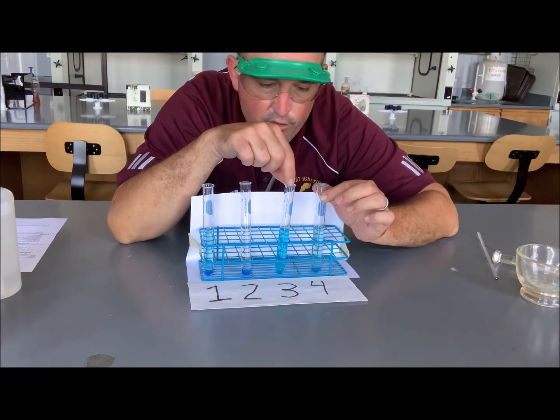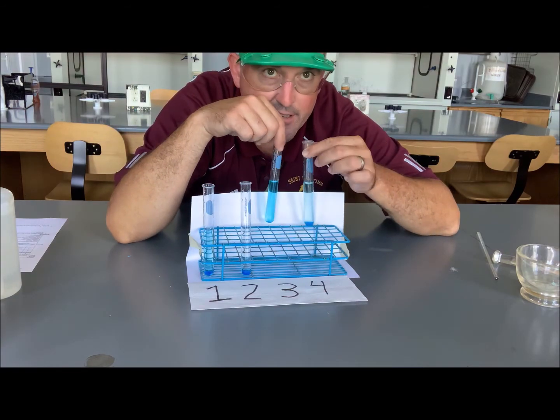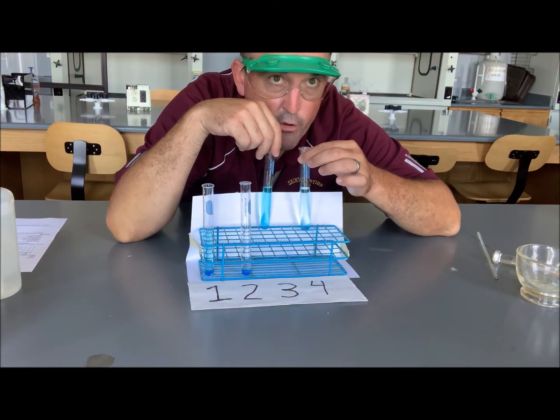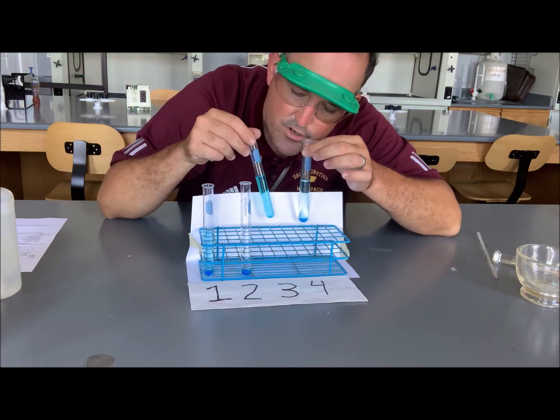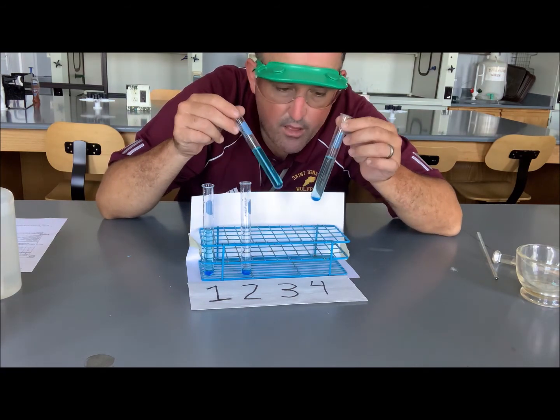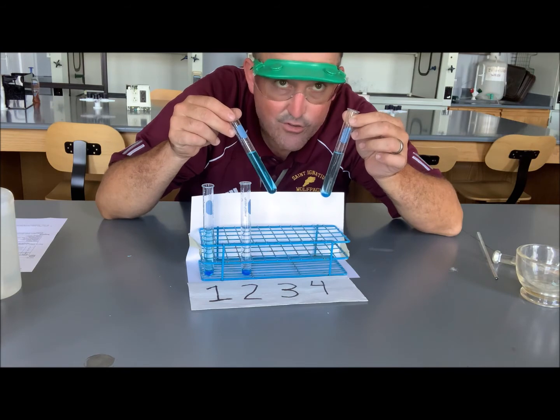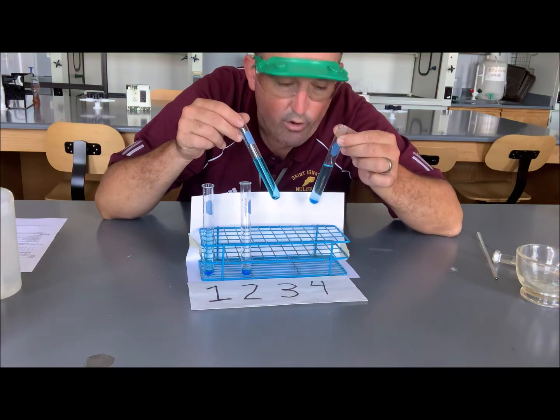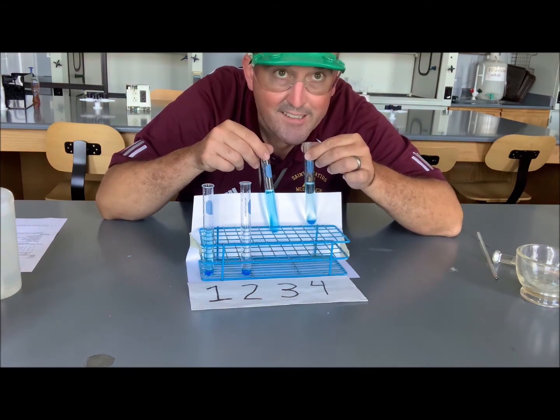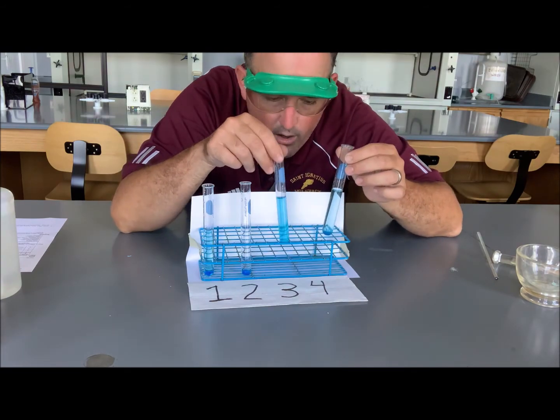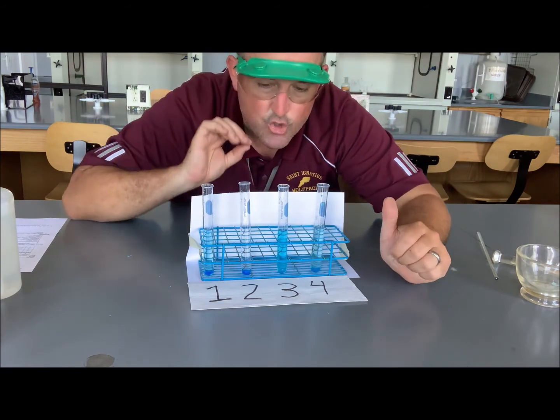We can furthermore compare test tubes 3 and 4. Now these are both pretty darn blue, but which one is more blue between test tube 3, which was crushed and swirled, and test tube 4, which was crushed but not swirled? Definitely test tube 3. So we've got evidence that swirling helps.